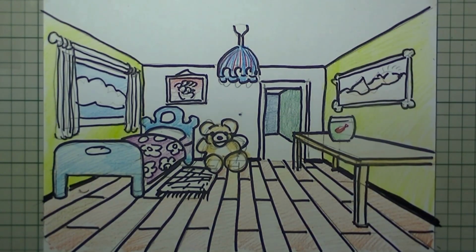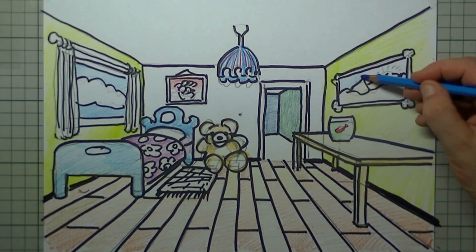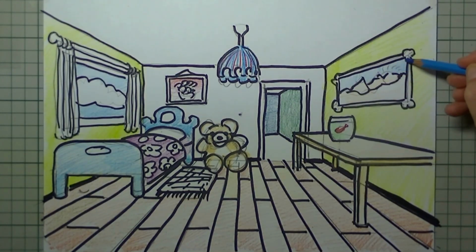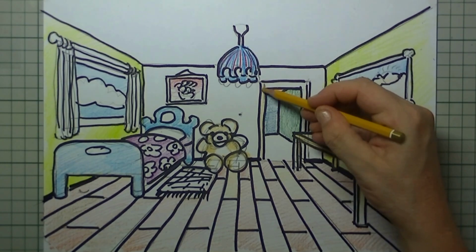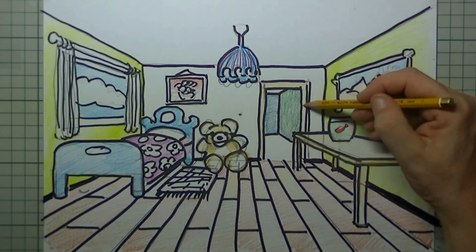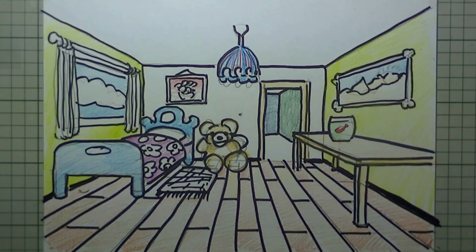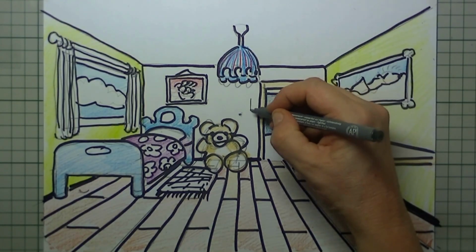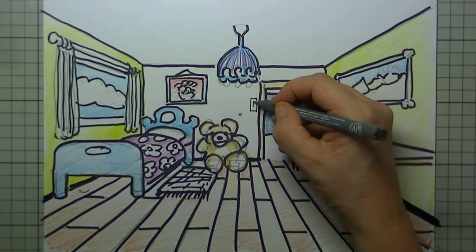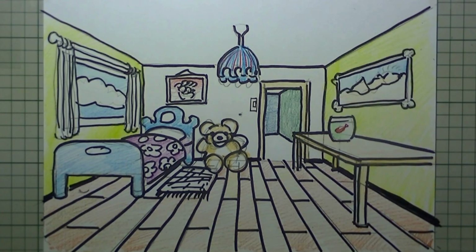Here's some plinths and a little bit of blue in the sky on the drawing on the right, and the post of my door is also brown. Here I put in a little knob for the light, and my drawing is finished.